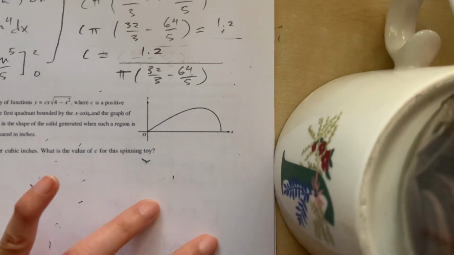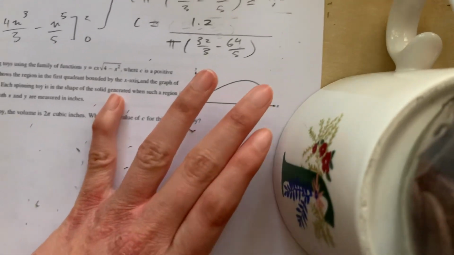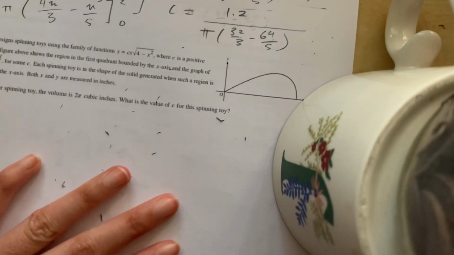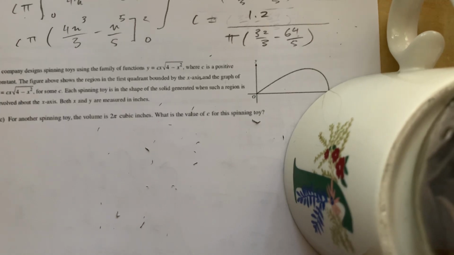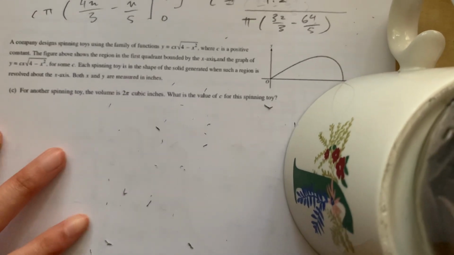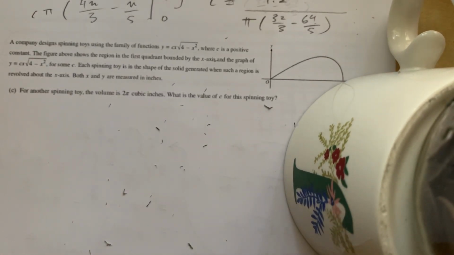Now we're gonna move on to the last part of this problem. I don't know why it's so zoomed in, but we're supposed to find the volume of this.